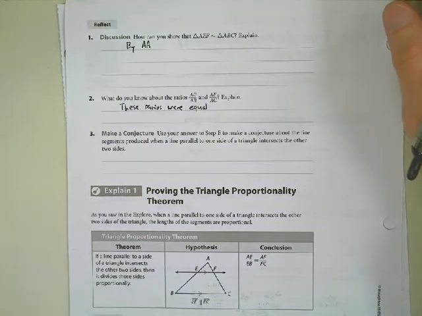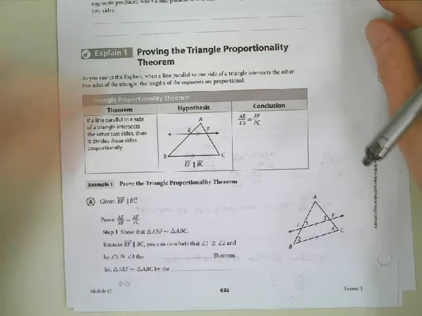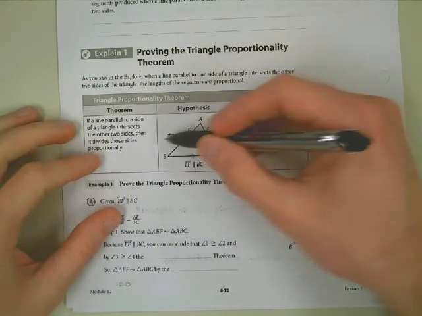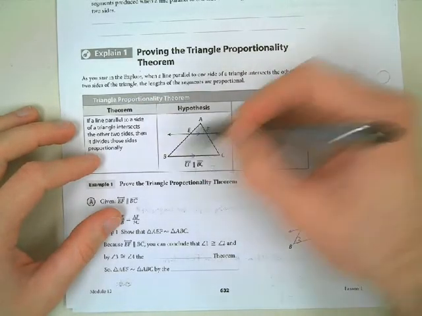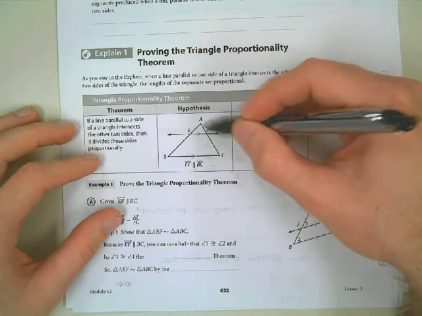Okay, so we're going to skip number 3 because that leads right into this explain right here. Basically, this is the triangle proportionality theorem. When you have a side parallel to a third side of your triangle, it splits these two sides into proportional parts. So AE over EB is equal to AF over FC. They're proportional parts. And so there's your relationship.